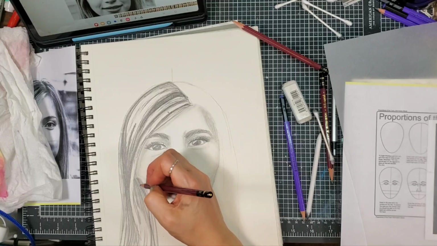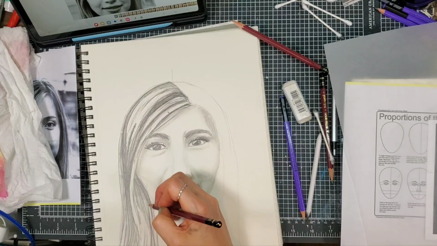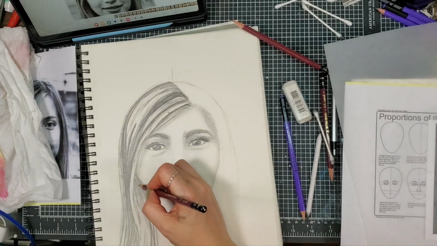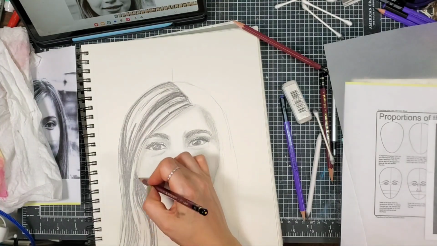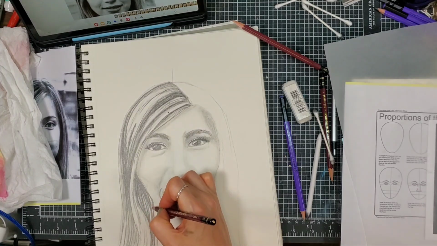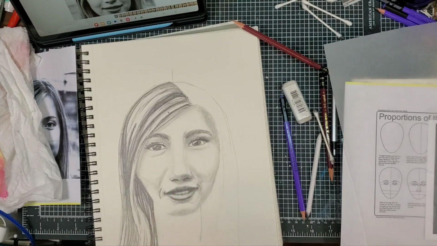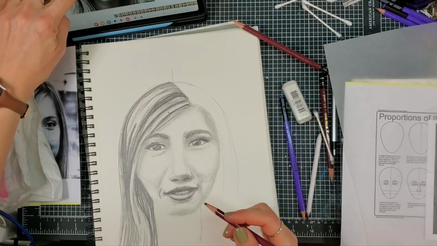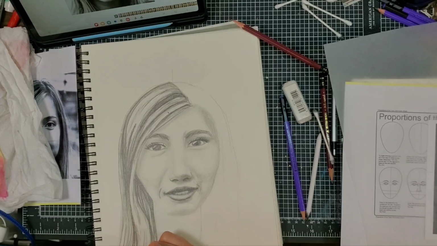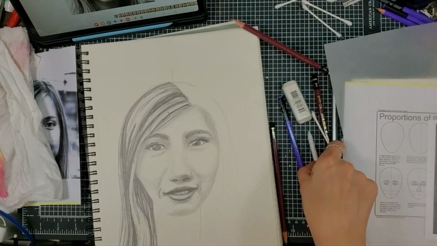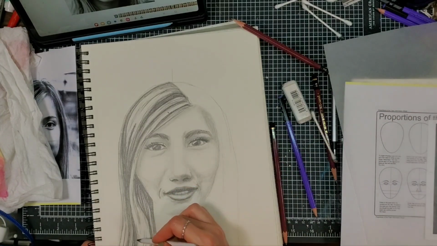And I think you have a 6B or maybe an 8B as your darkest. You are welcome to use it. And if you use more than 3 or 4 pencils, that's totally fine. You can use as many as you want. But sometimes it can get overwhelming. So if it does get overwhelming, then just stick to 3 or 4. And then just kind of soften it with your blending stump.